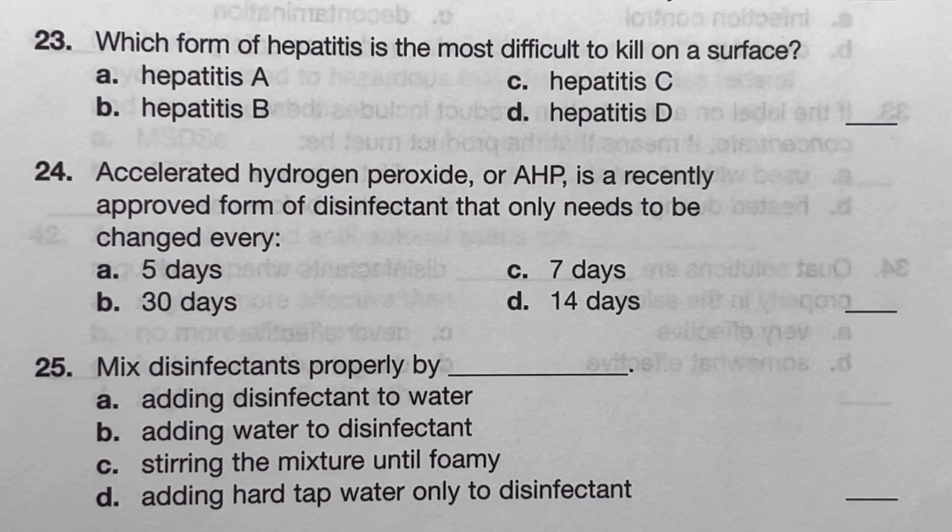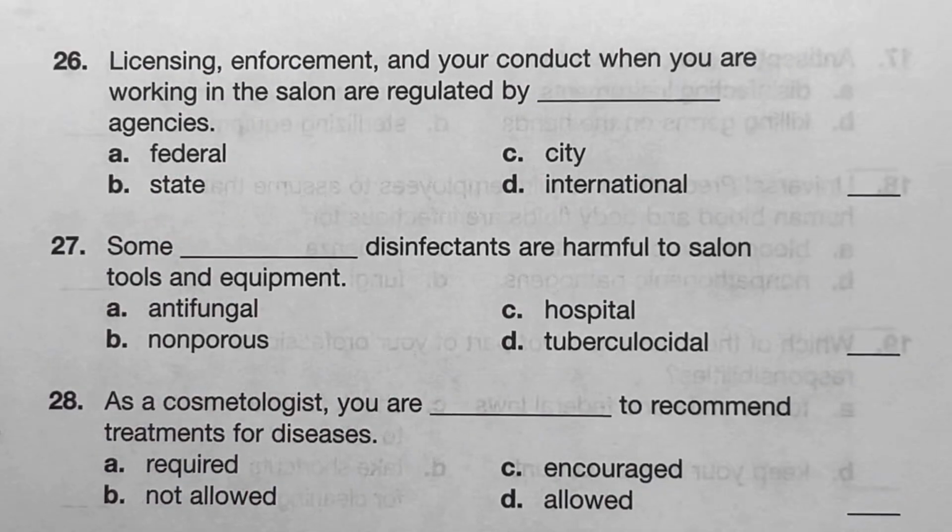Number 25. Mix disinfectant properly by blank. A. Adding disinfectant to water. B. Adding water to disinfectant. C. Stirring the mixture until foamy. D. Adding hard tap water only to disinfectant. And the correct answer is A. Adding disinfectant to water.